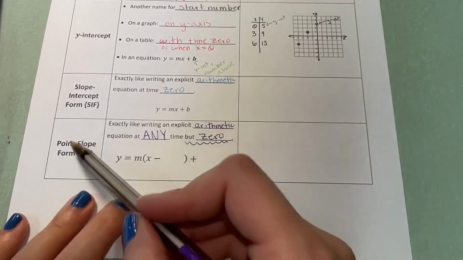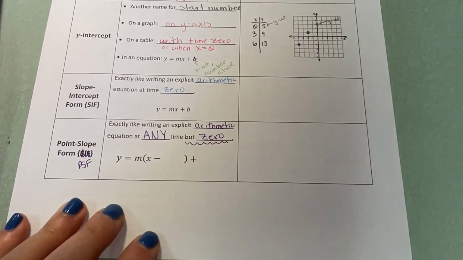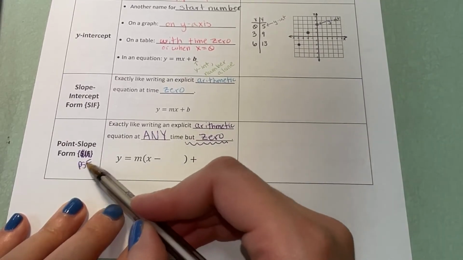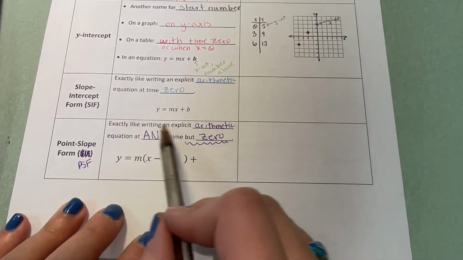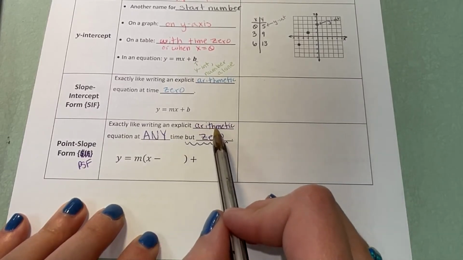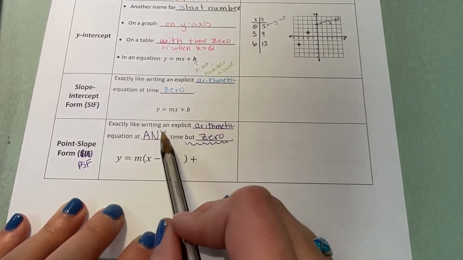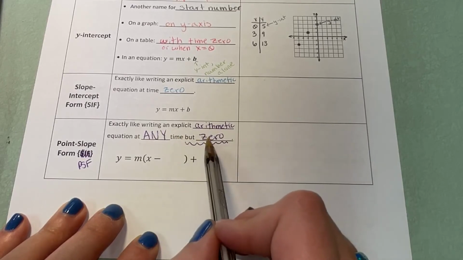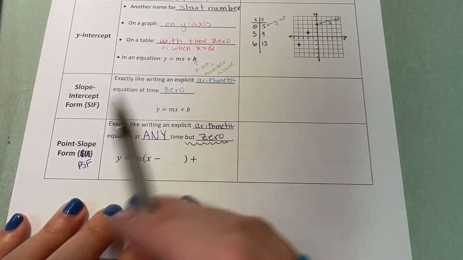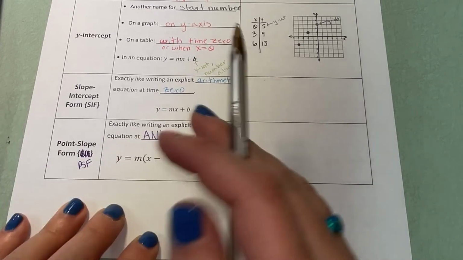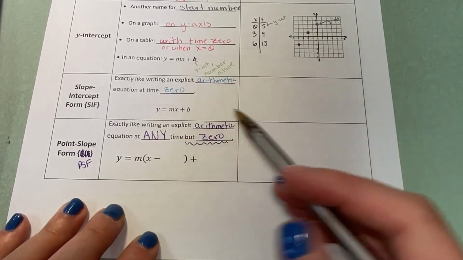Point slope form, please change that to PSF, is exactly like writing explicit arithmetic equations at any time but 0. Okay? So if it's -1 or negative 100 million or 100 million, that's fine.